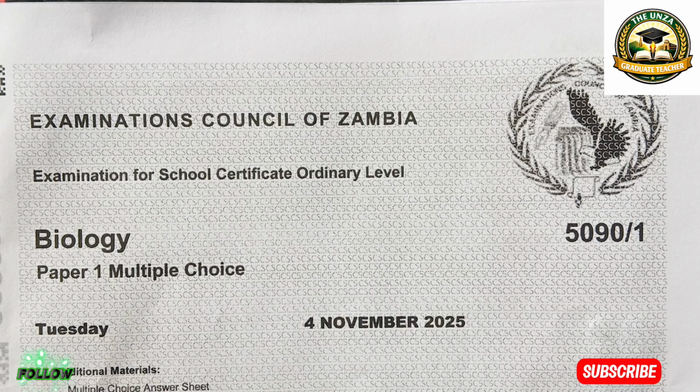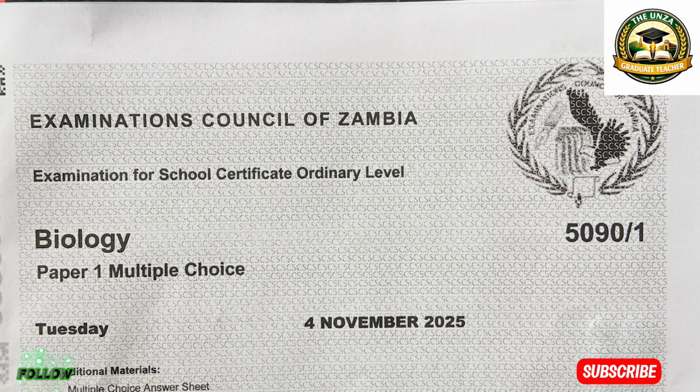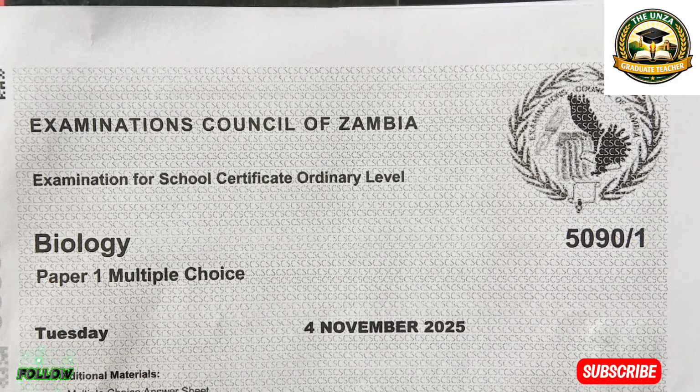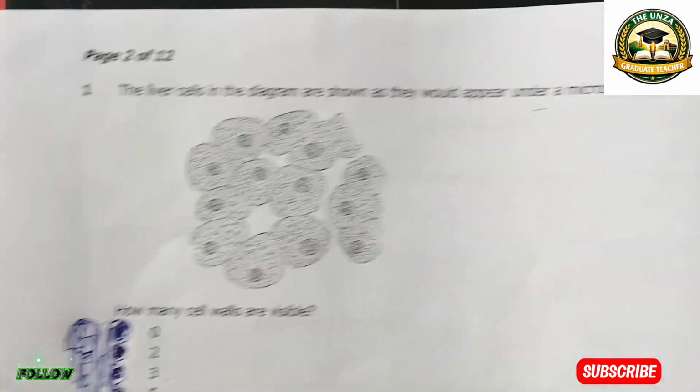In today's lesson, we are looking at the paper which came in biology paper 1, multiple choice. We're looking at just question 1 to 3 of multiple choices.